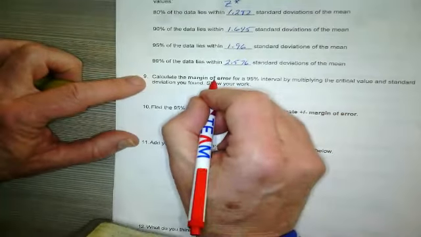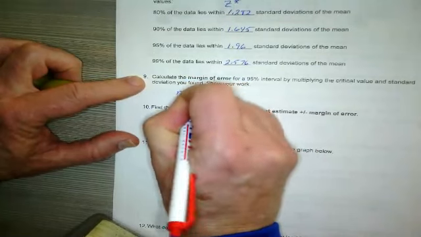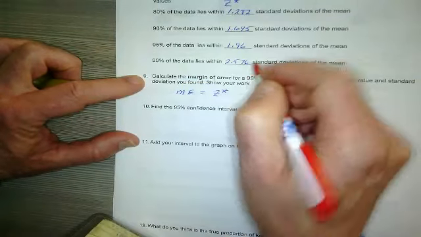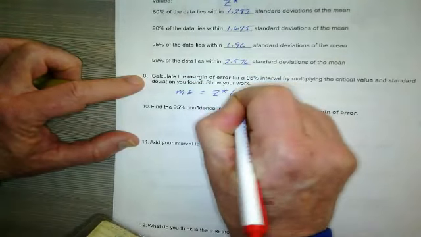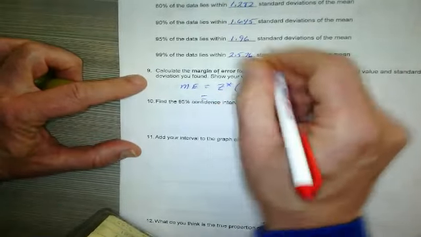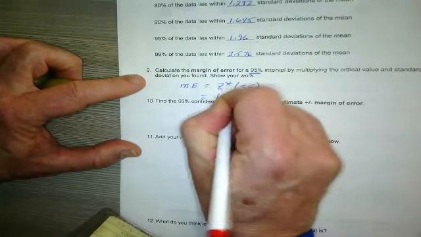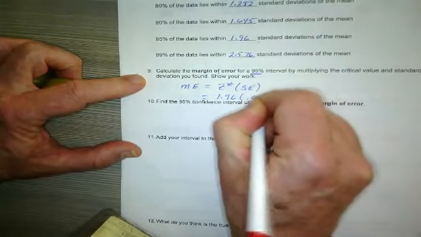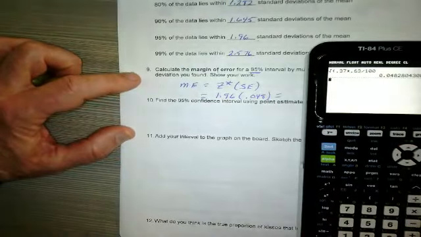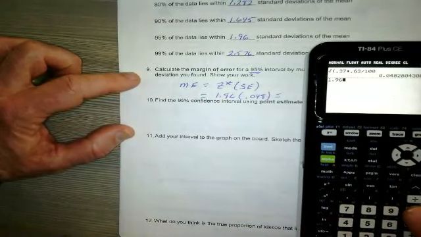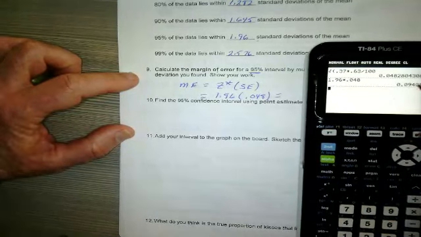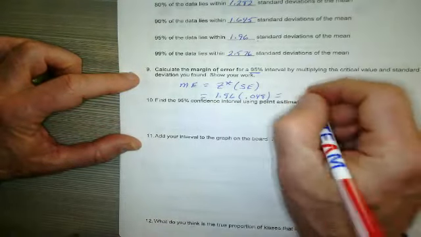Now we're going to calculate the margin of error. The margin of error is determined by multiplying z star, the critical value, times the standard error. Z star for 95% is 1.96, and our standard error from up front was 0.048. On the calculator, 1.96 times 0.048 is 0.094.